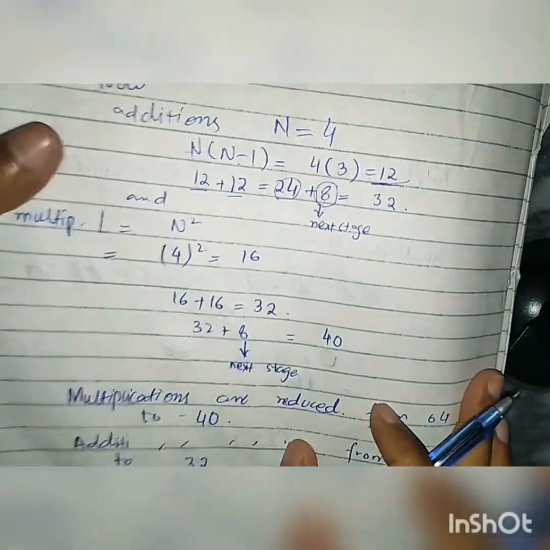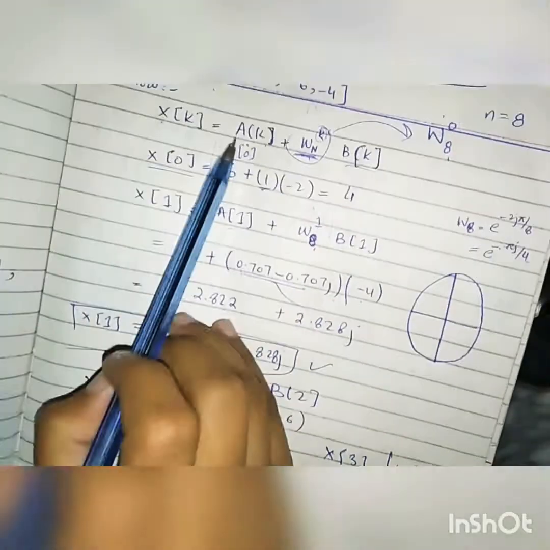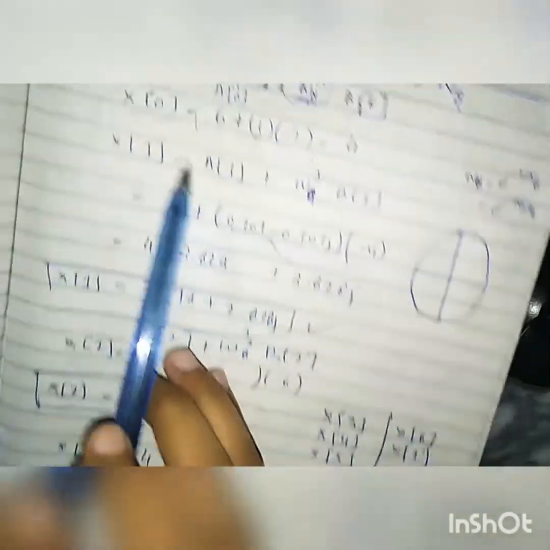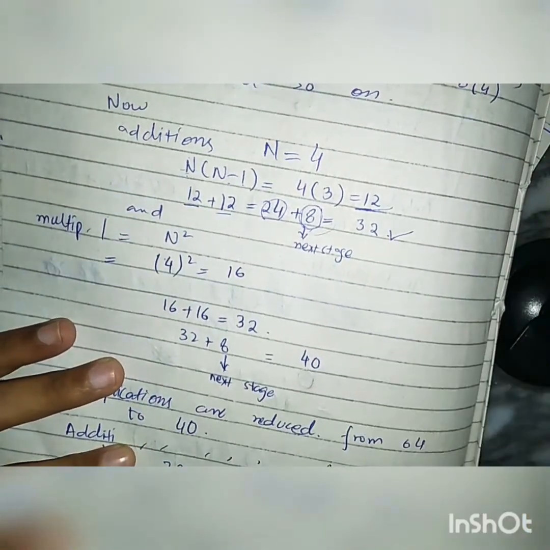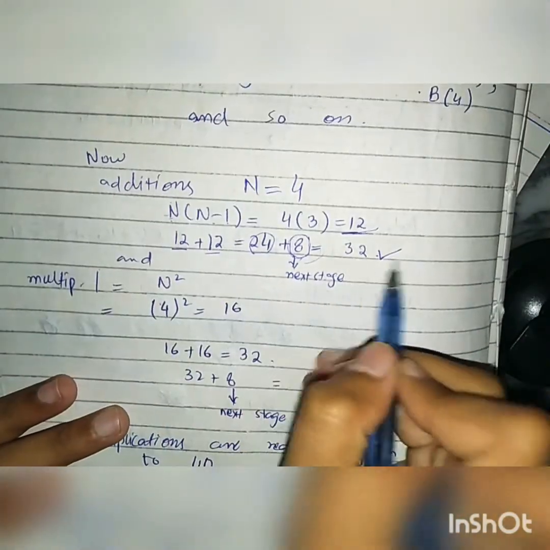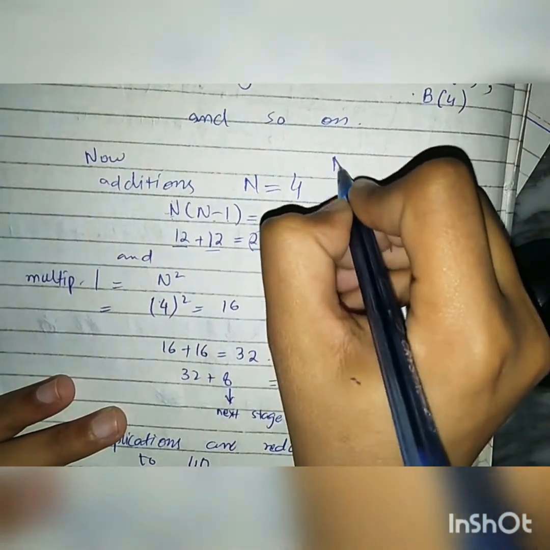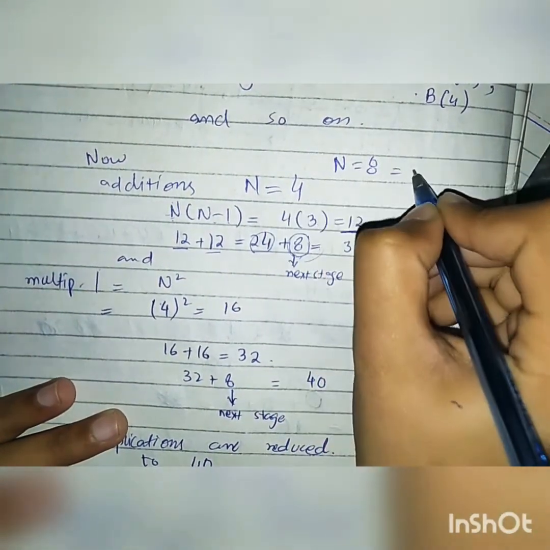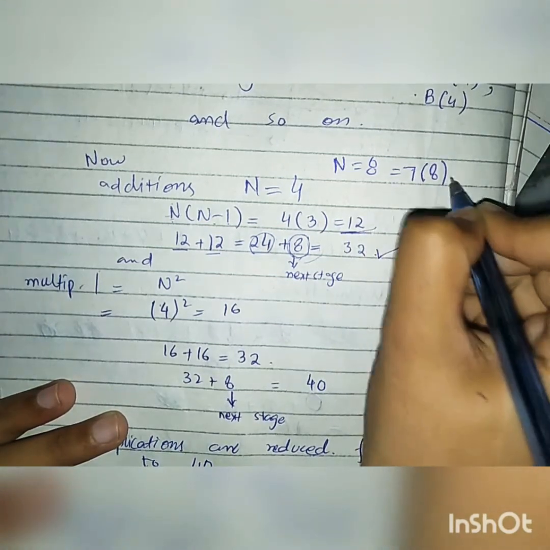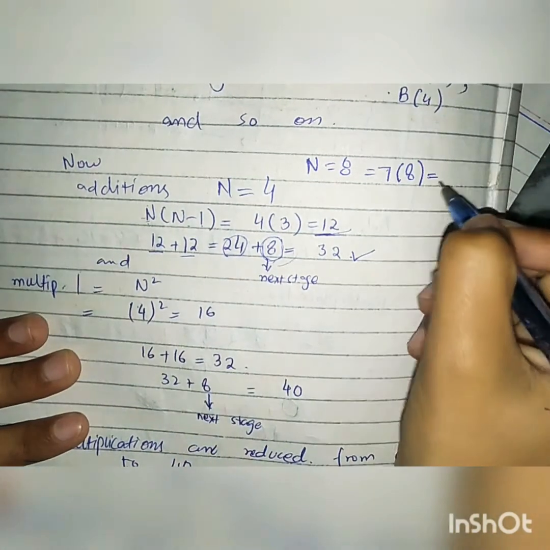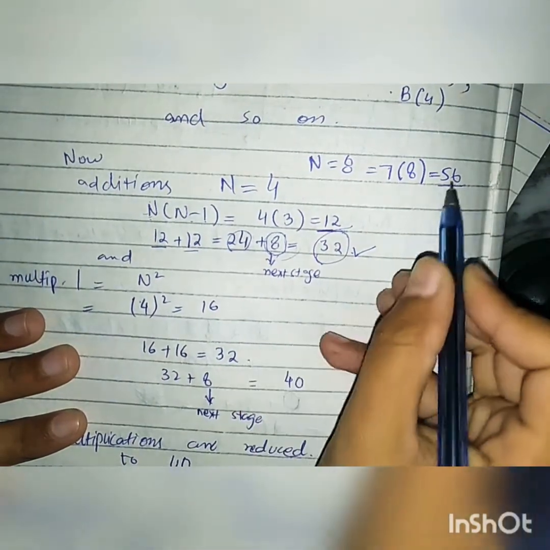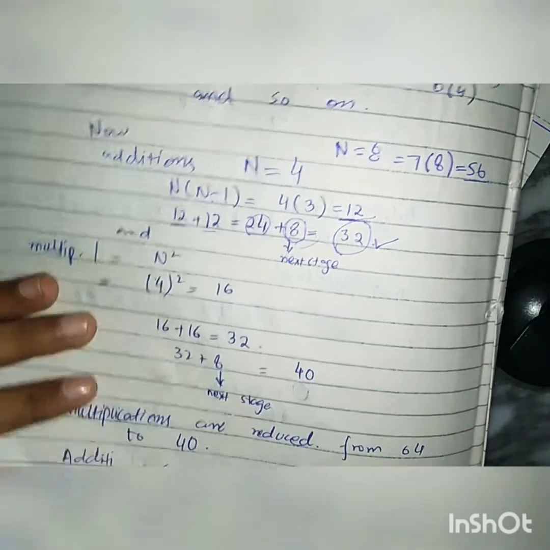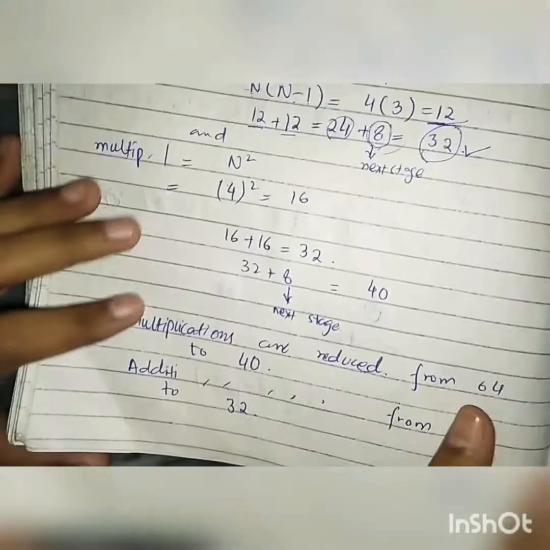What are these 8 additions? These are the additions from 0 to 7, where we have got 8 more additions, so these are 32 additions. And when we were using DFT, we had n equal to 8, and we had 8 into 7 is equal to 56. So we have reduced from 56 to 32 additions. So the additions have been reduced, but our main focus was reducing the multiplications.